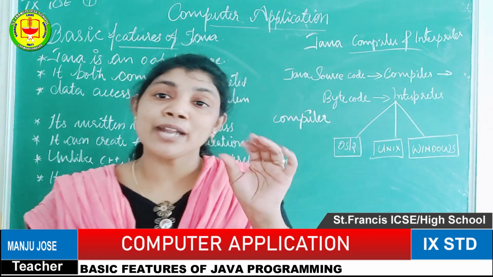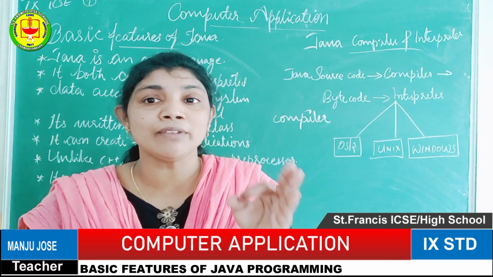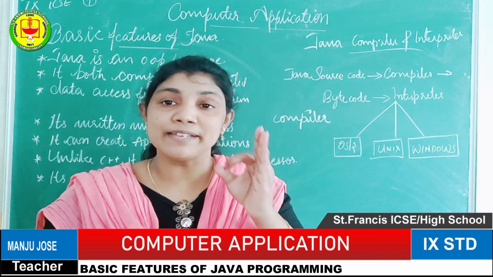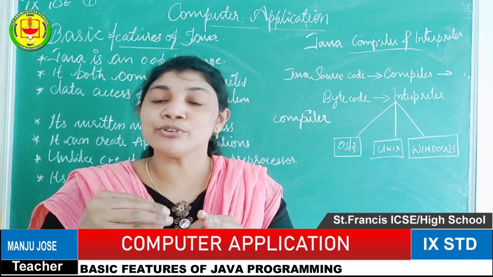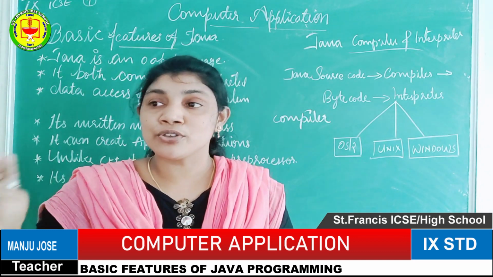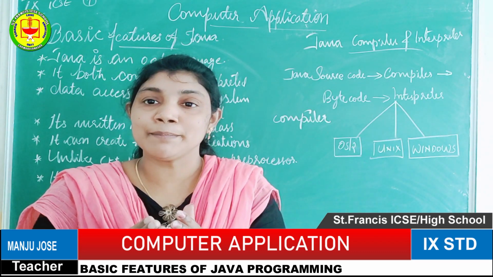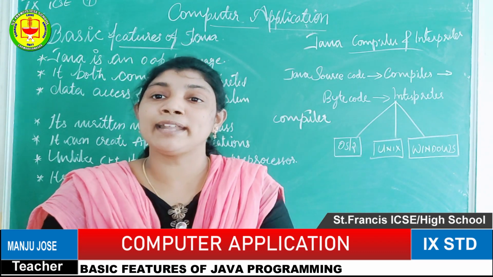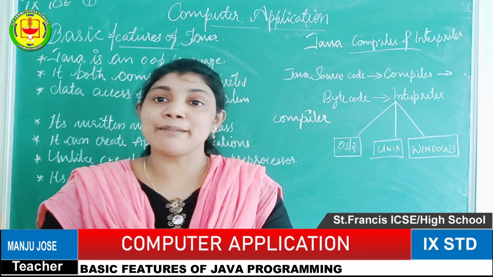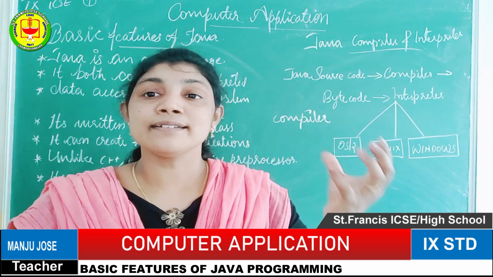Not all programming languages provide this kind of facility. Only Java programming allows it. That means they allow getting the data from both sides, local systems and also the internet. Both kinds of data they will accept. That means while developing the software or the web page, the data can be accessed from the local system and also from internet sources.